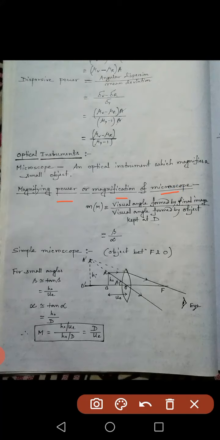the image of an object. It has a formula; magnifying power, sometimes we write it by capital M or small m. This magnifying power is the ratio between the visual angle formed by the final image to the visual angle formed by the object kept at D.